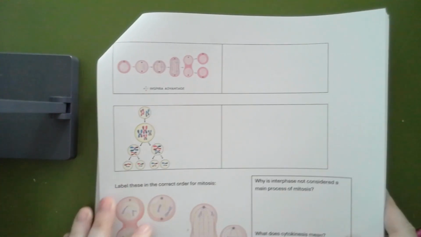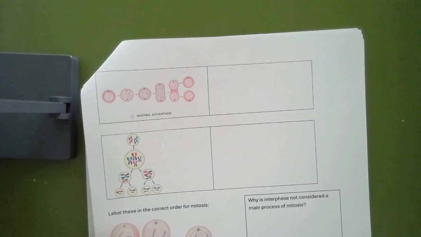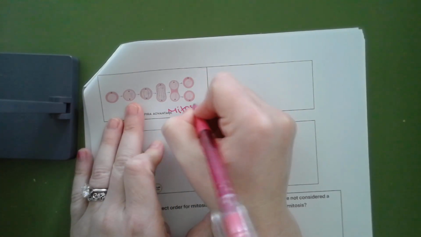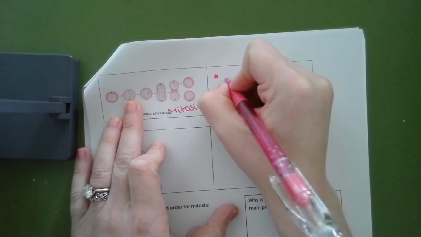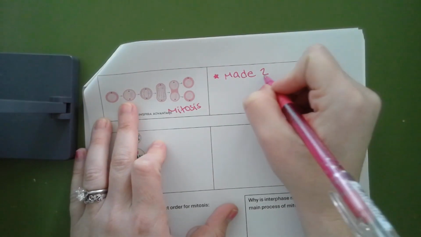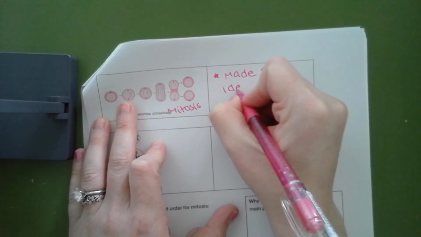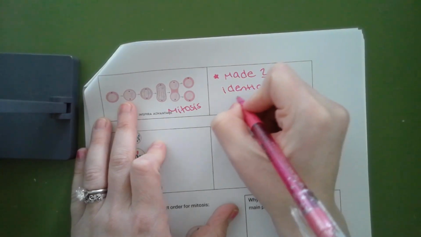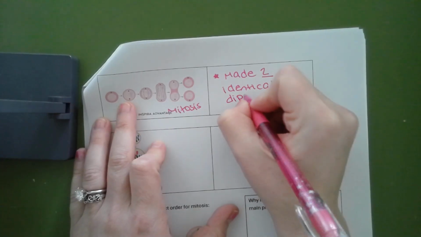All right, this one should be real easy because I took it directly from your notes. Mitosis. It's still from our notes. The mark is still there. Made 2 identical diploid cells.